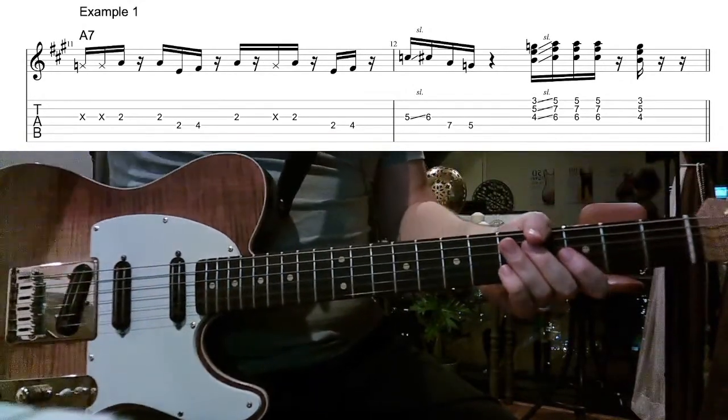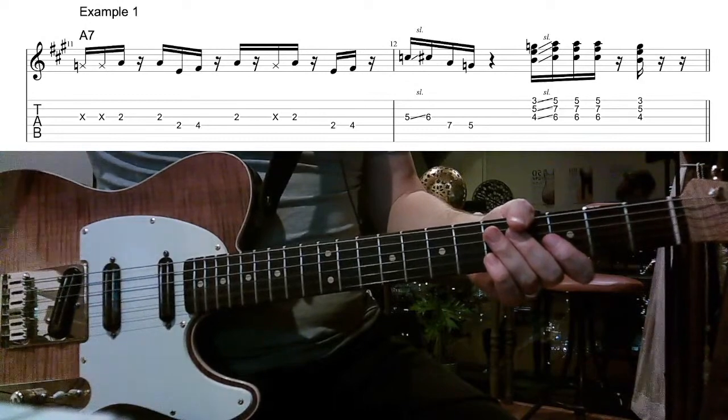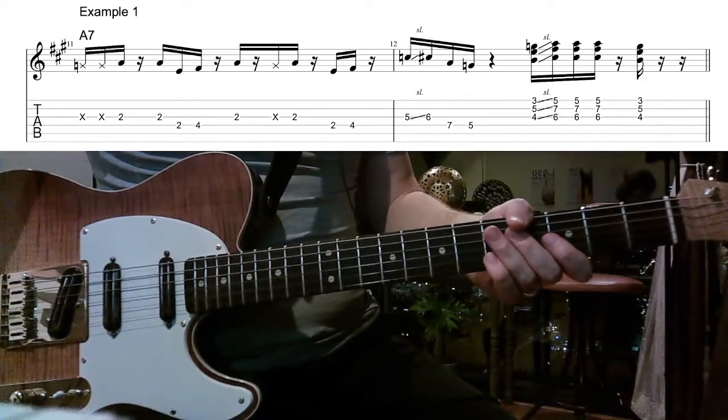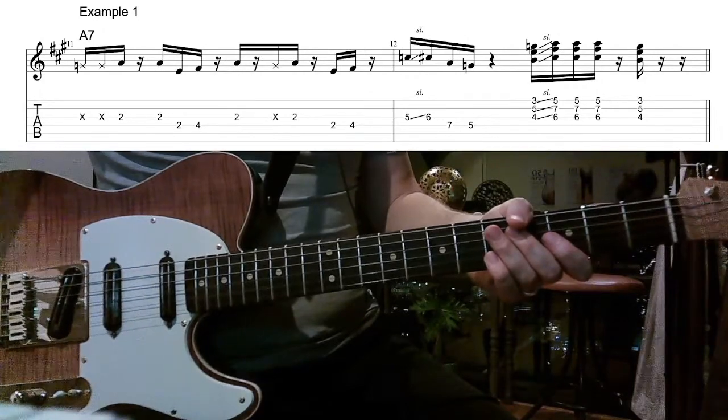All right, I'm going to go ahead and play it with the backing track now. And just so you know, the backing track is available in the membership website.